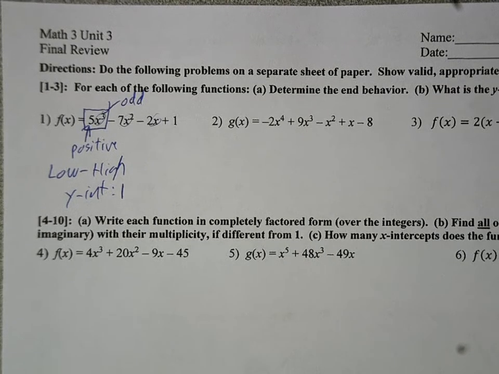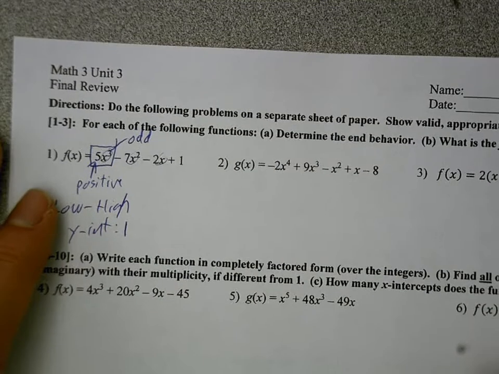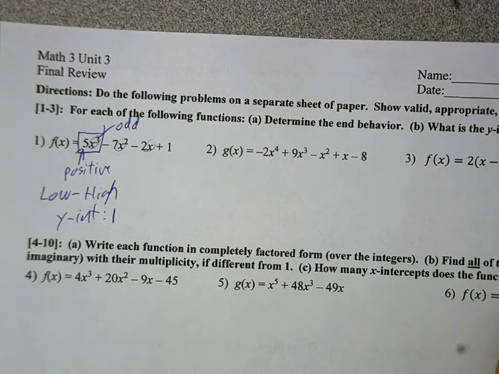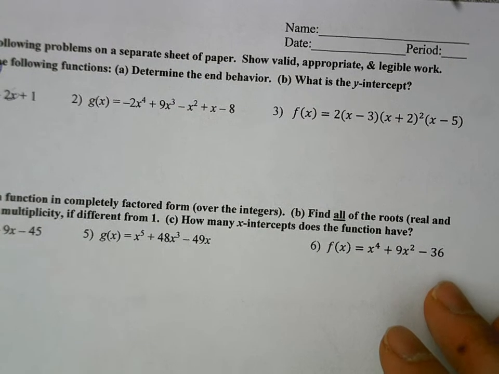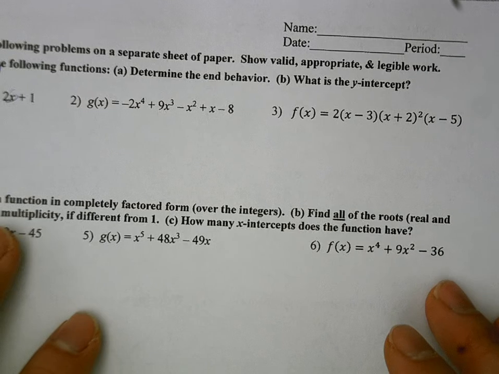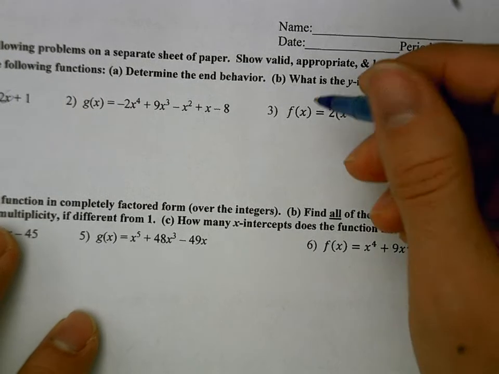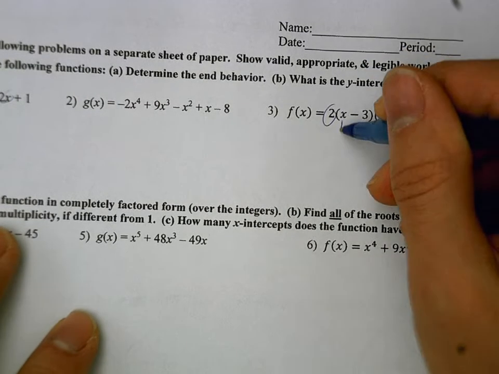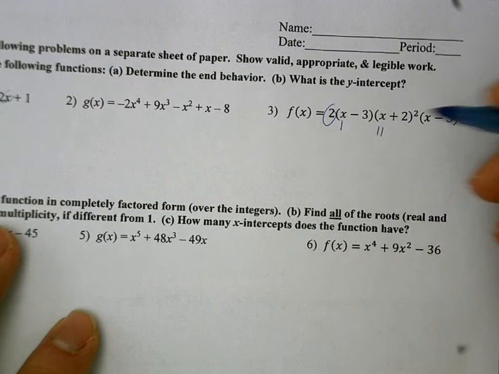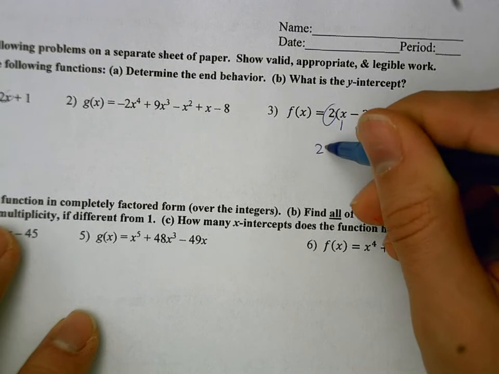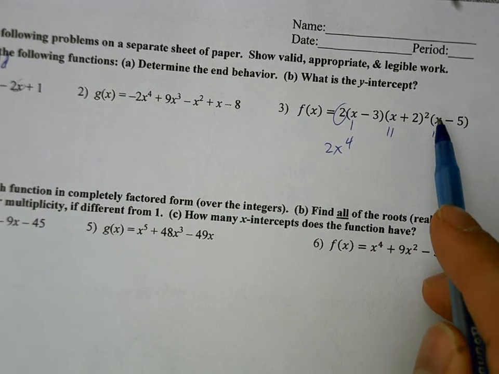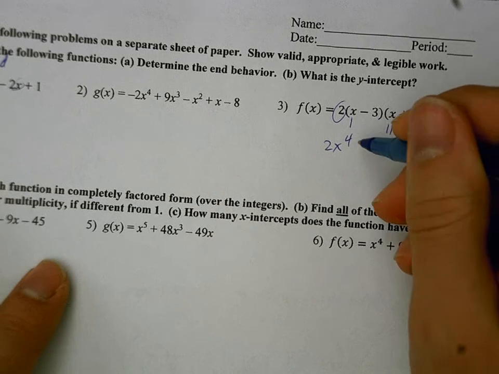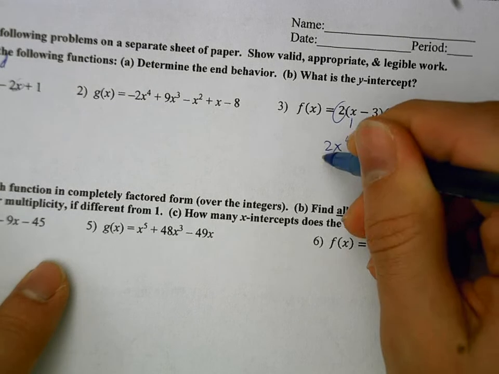Does that sound familiar to everyone? And again, you can go back and check your notes for the whole high, high, low, low, all those good things. For number 3, I'm going to have 2 times x times x times x times x, so 2x to the 4th. Why did I count this one twice? Because it's squared. So 2x to the 4th, that's even and positive.